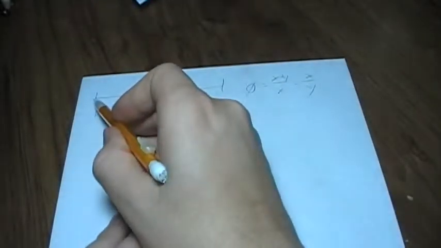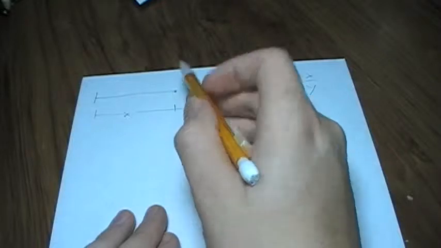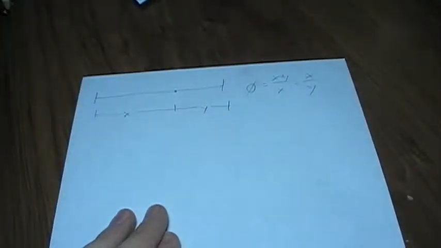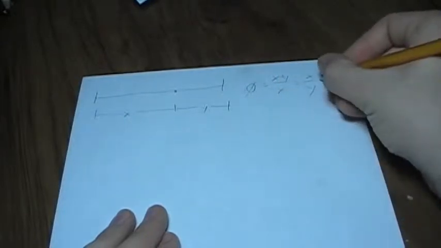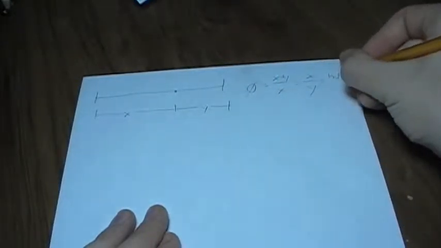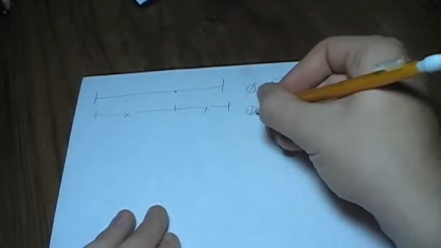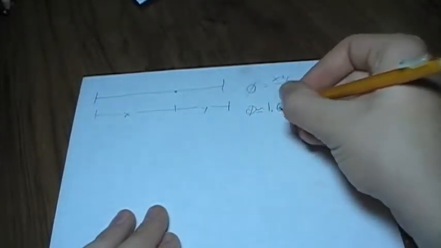In other words, the ratio of this whole piece to this one is equal to the ratio of this large piece to this smaller one. And this ratio is equal to 1 plus root 5 over 2, which is approximately equal to 1.618.